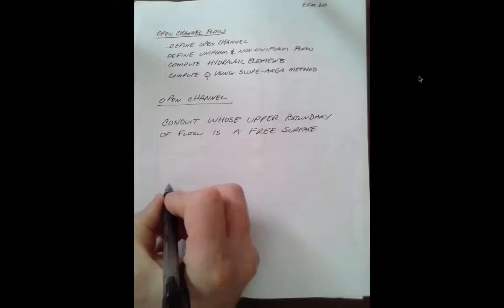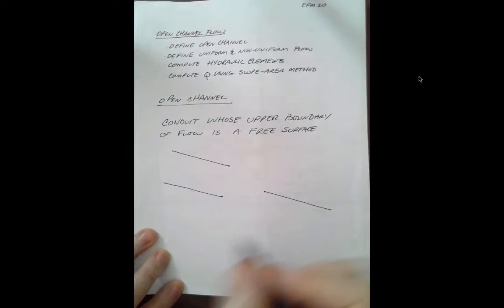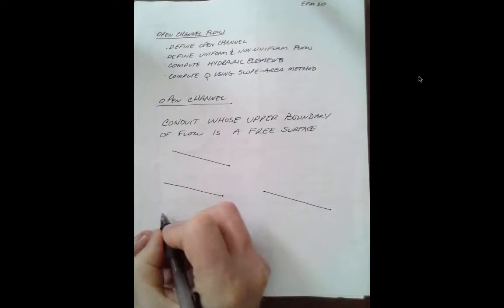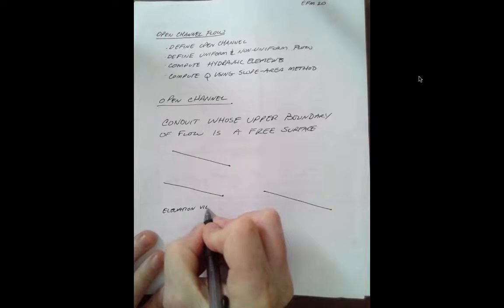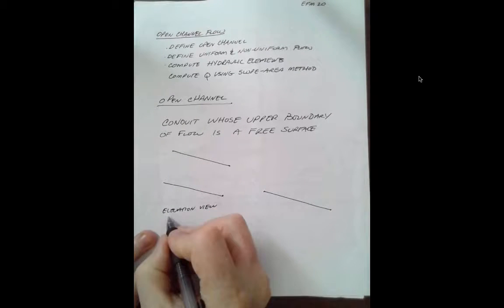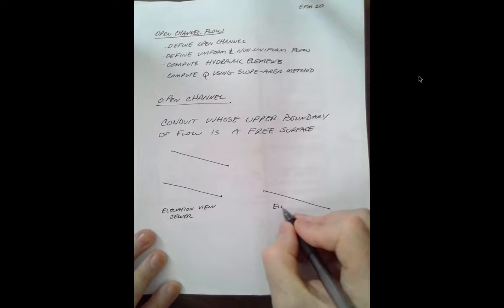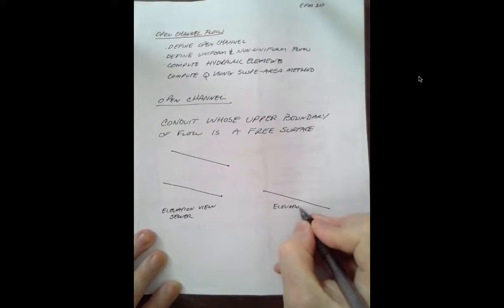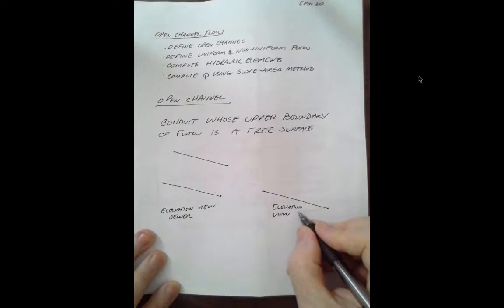A couple of notable examples of open channels. I'm just going to sketch two of them, so these are elevation views. The leftmost one is a sewer pipe, and a drainage creek.